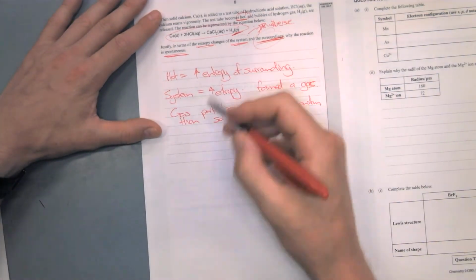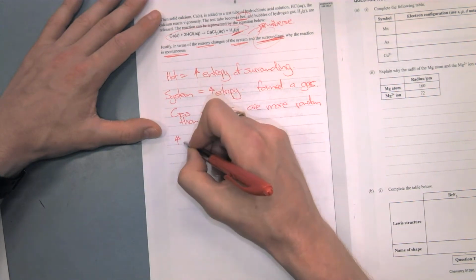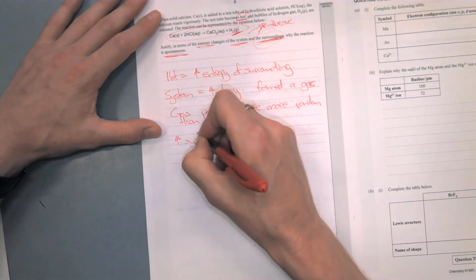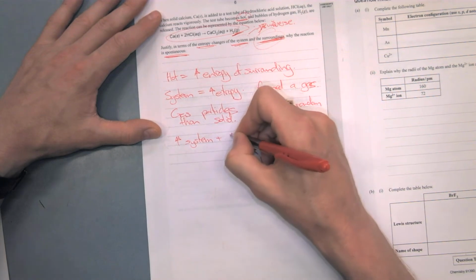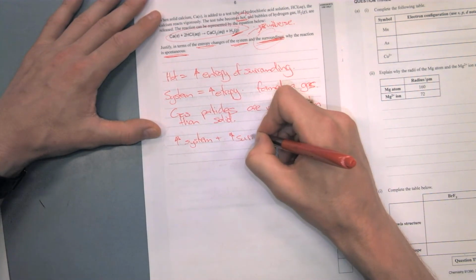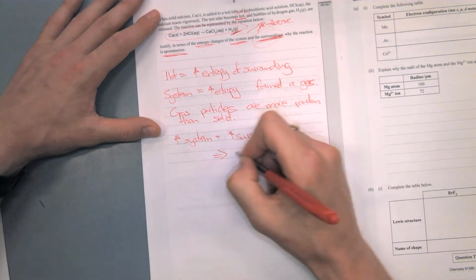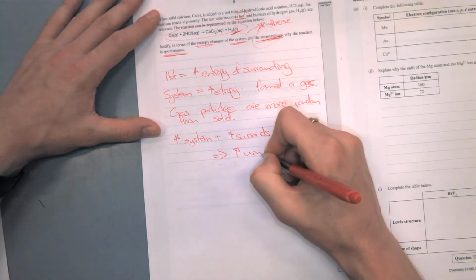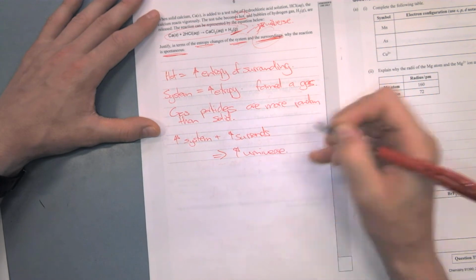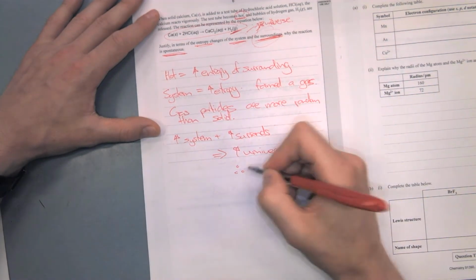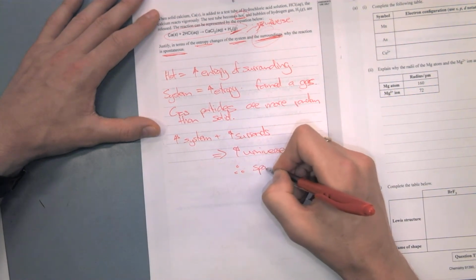Then finally, if the entropy of the system and the entropy of the surroundings have both increased, then the entropy of the universe must have increased. Therefore, this is a spontaneous reaction.